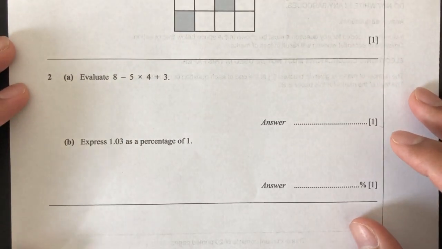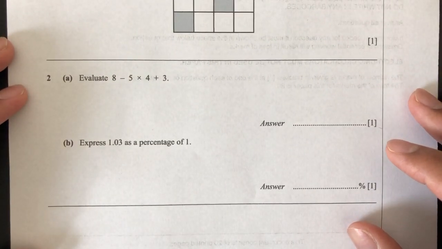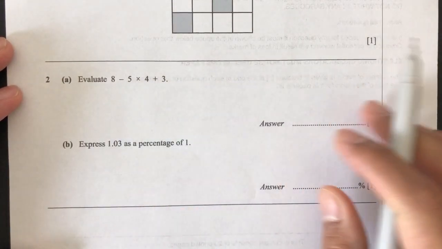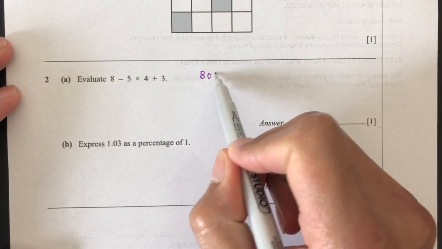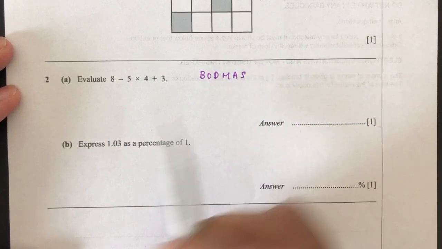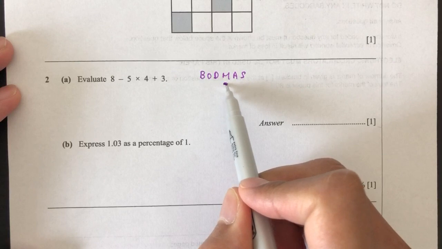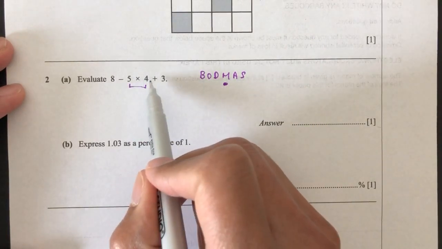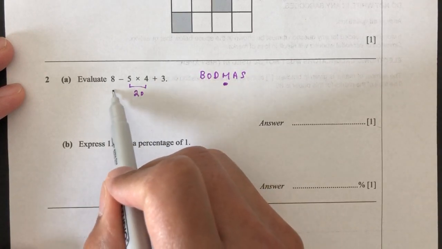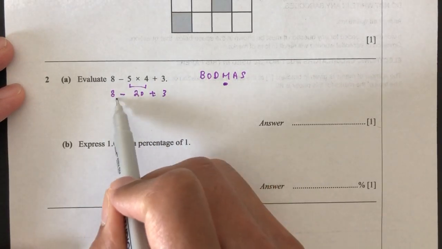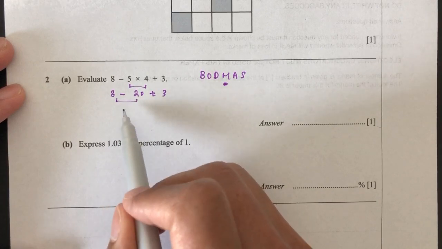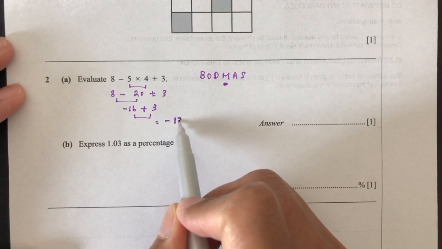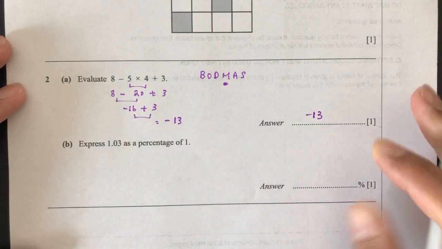Now moving on to question 2, part A, evaluate this. So again, when we have plus, minus, times, we have to first use BODMAS. So we first have to do multiplication. Here we have 5 times 4 will be 20. So 8 minus 20 will be minus 12, plus 3. That will be minus 13. The answer here will be minus 13.